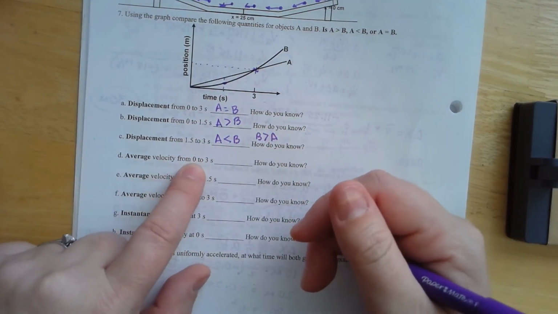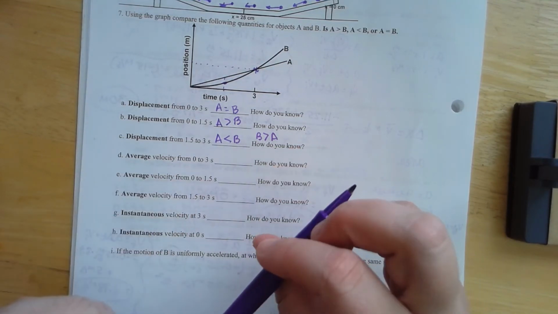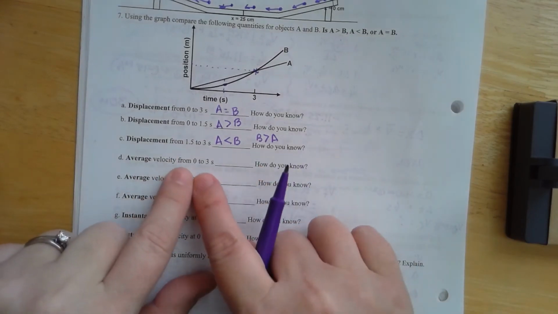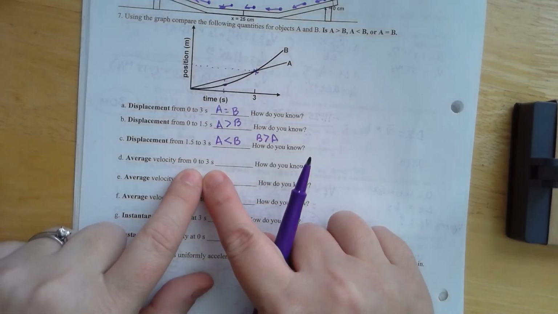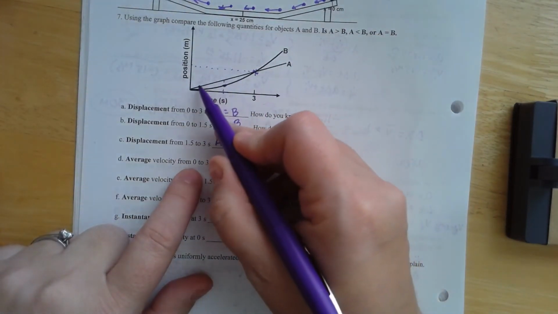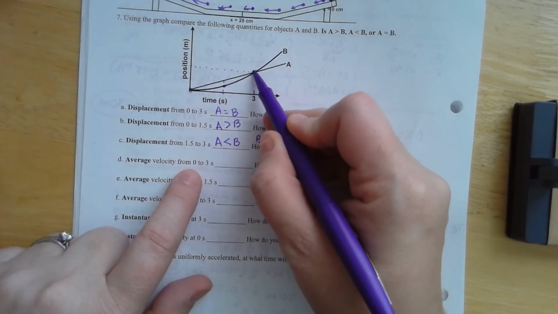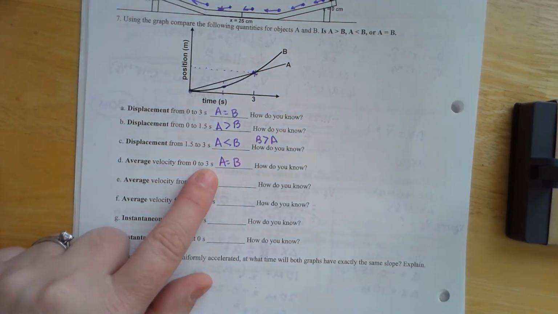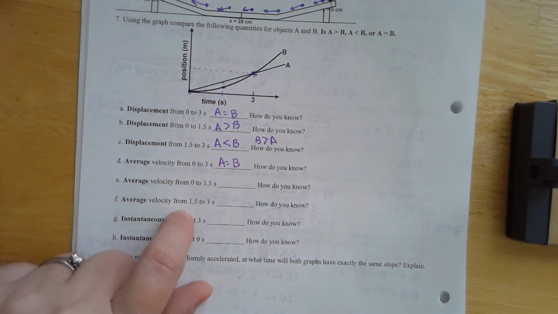The average velocity from 0 to 3 seconds. So remember, for average velocity, if you're looking at 0 and 3 seconds, it doesn't matter which one you look at, you're going to use the same data at the beginning as you look at the end. So these two are going to be the same. The average is going to be the same.